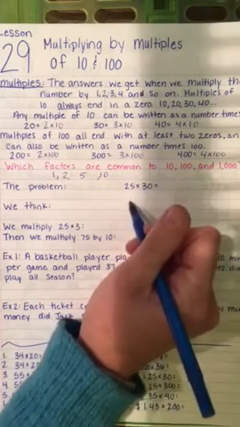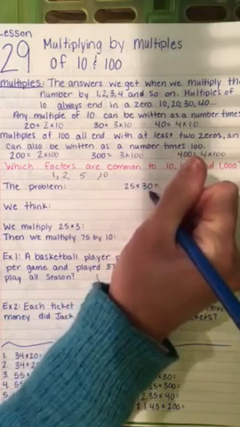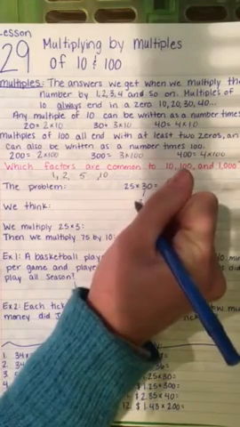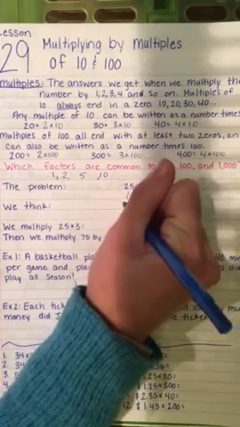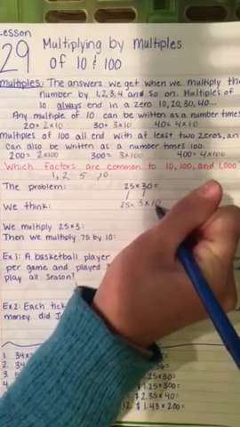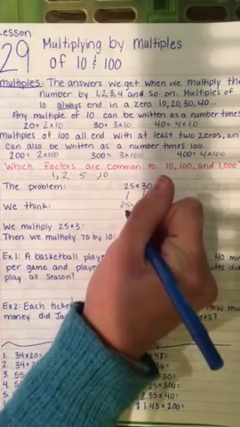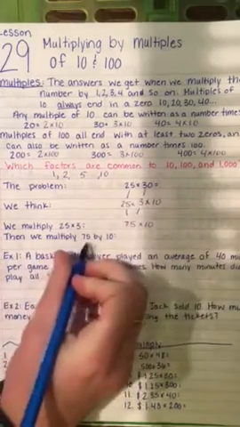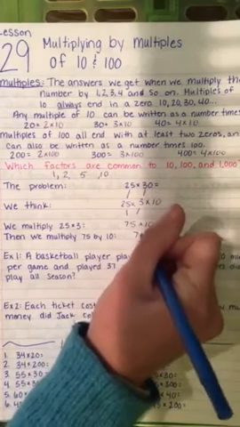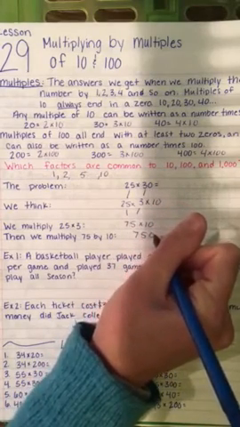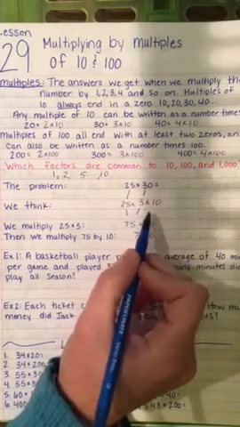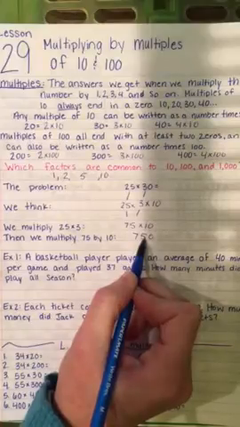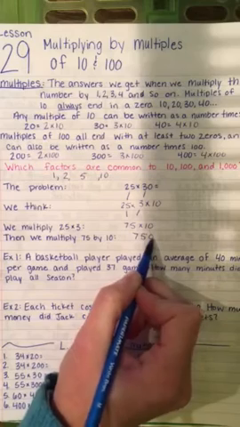So 25 times 30, we're thinking this is 3 times 10, and we're going to think of this as 25 times 3 times 10. So 25 times 3 gives us 75, and then we multiply that by 10, we get the answer 750. Okay? Notice that in the last step we placed a 0 after the 75. When we multiply by a multiple of 10, we multiply by the digits in front of the 0 and then place the 0 at the end of the answer.